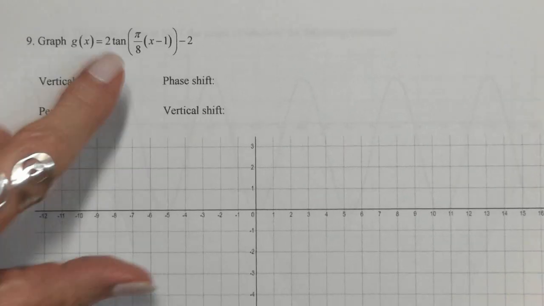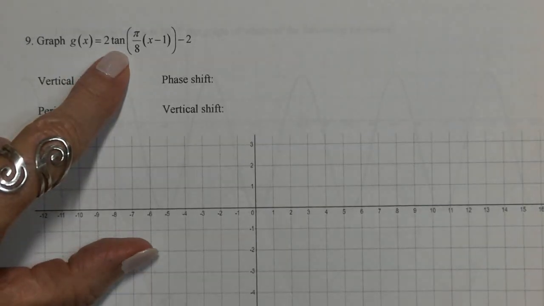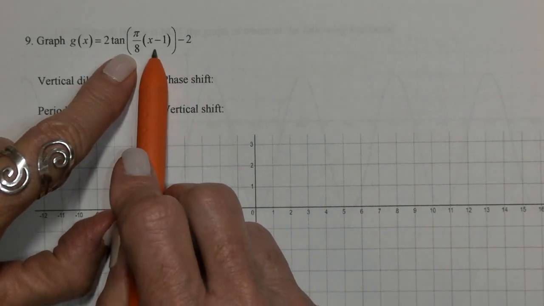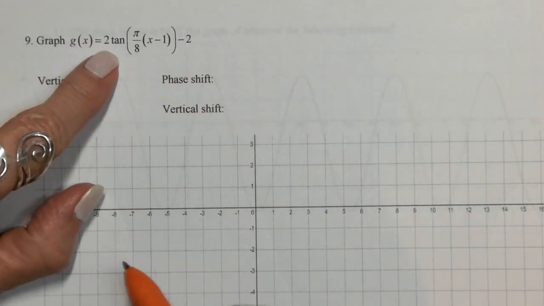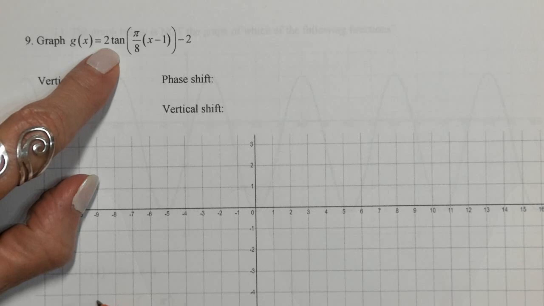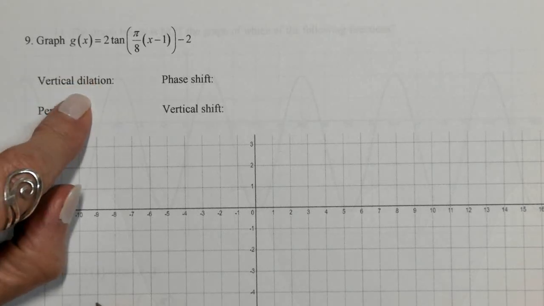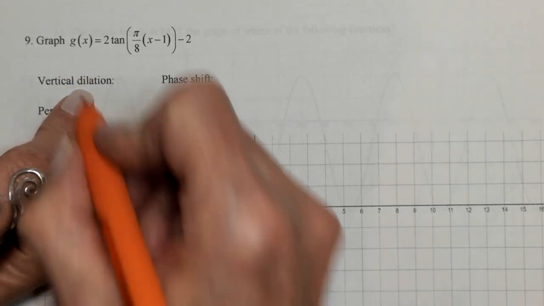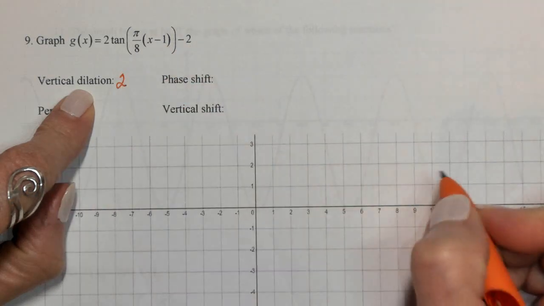Alrighty. A couple more here. Alright, let's do a tangent. Okay, fortunately it's already in the formula. We can see the phase shift and all that. So the tangent does not have amplitude. Instead, you just call it a vertical dilation. The vertical dilation is 2.